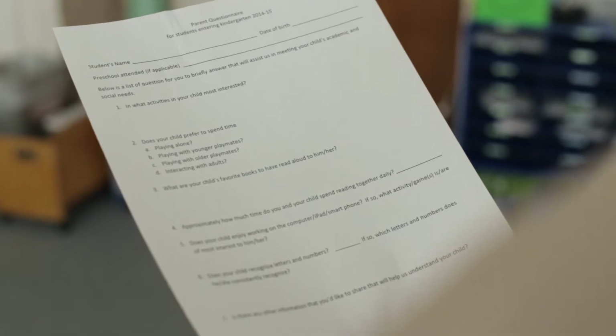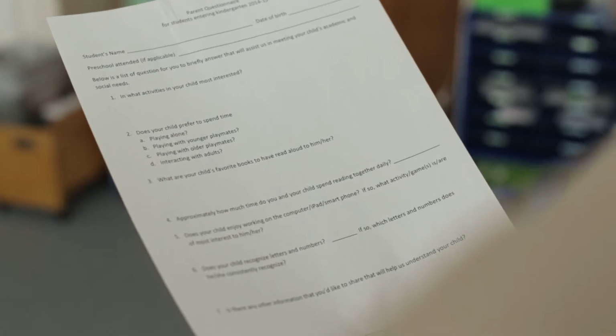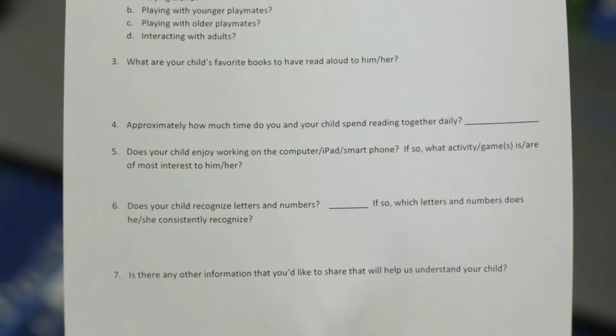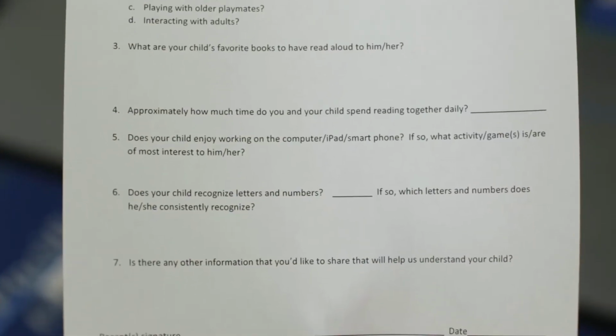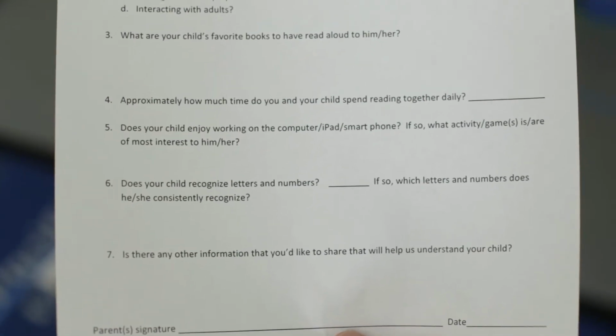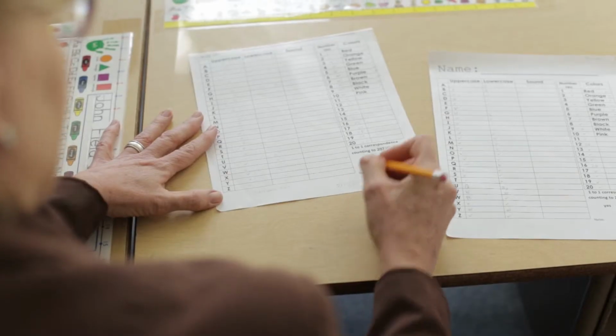There are two parts to the instrument that we currently use. One is a parent part, and the other part is the checklist that we use as teachers. So when the parent signs up to bring their child at a certain time, they come and we hand them the parent questionnaire. The parent sits in the outer office and fills out the questionnaire while we take the child into the conference room, into the office. And then we use the checkoff list.